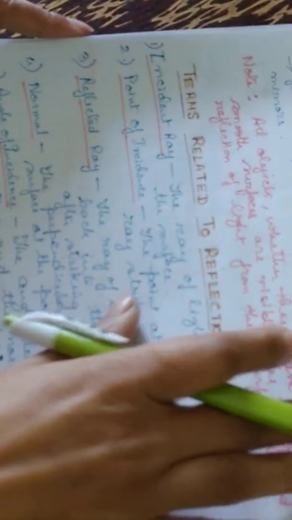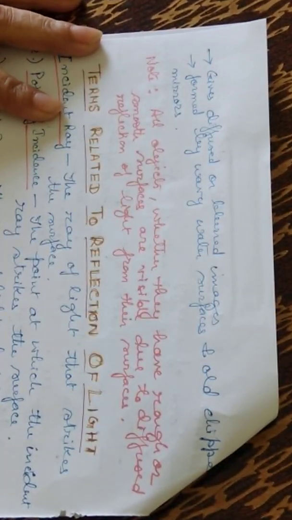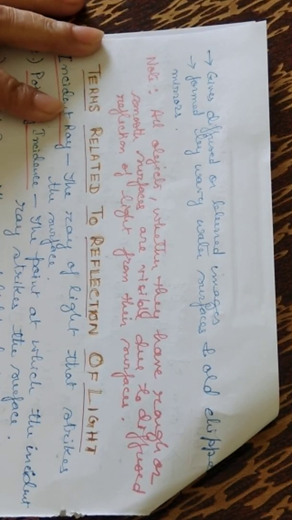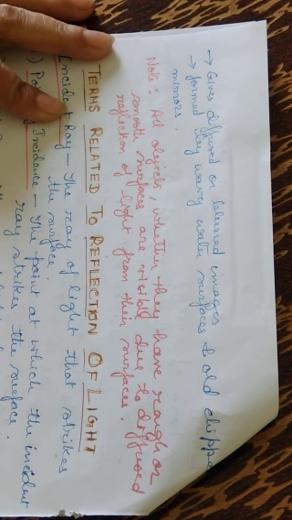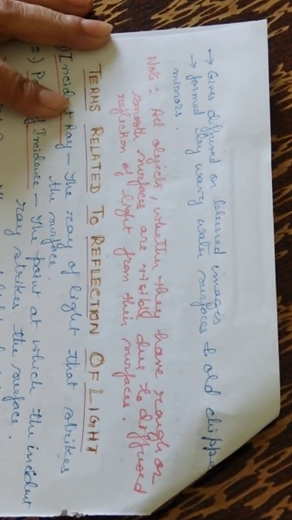Then we come to the characteristics of irregular reflection. It gives diffused or blurred images. The images which are formed by this type of rough surface are diffused and blurred. It is formed by wavy water surfaces. These rough surfaces may be a wavy water surface or old chipped mirrors, which are not good, which have been old, like they are chipped. All those types of surfaces produce this type of images.